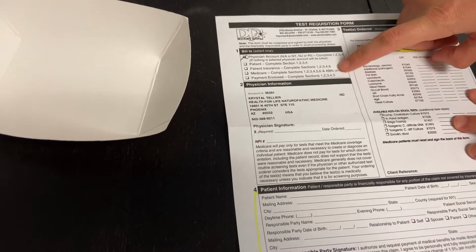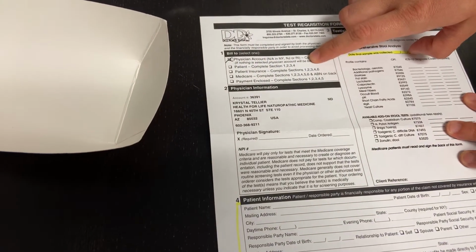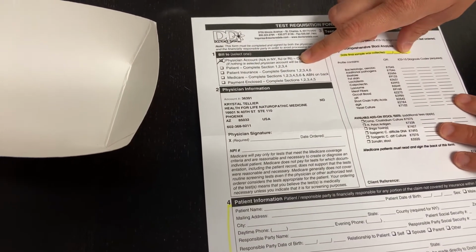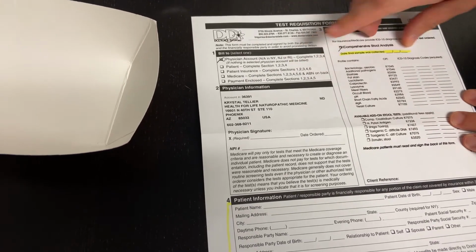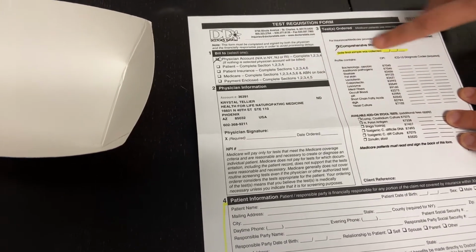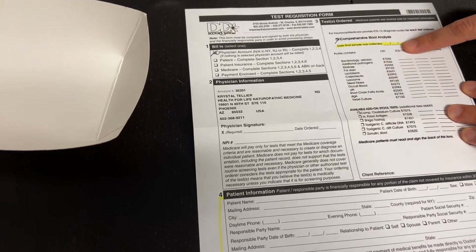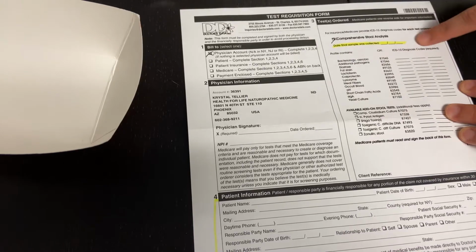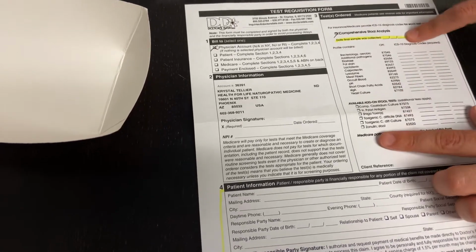Box number 1 says what the test kit will be billed to. It should say physician's account. You will pay for this test kit at the time of service. We do not accept insurance for payment for this test kit here. We will have marked the comprehensive stool analysis box. The date the sample was collected is where you will fill out this section when you do end up collecting that sample.